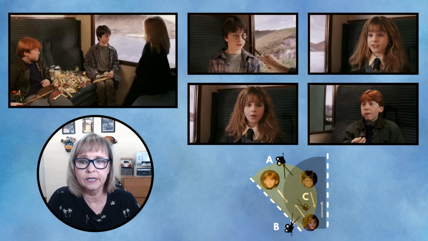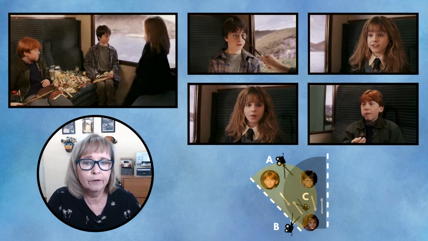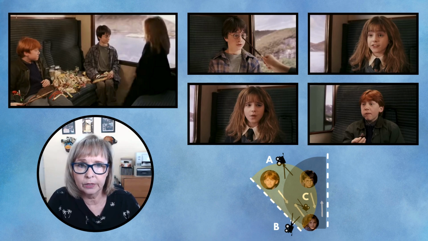Now if they were sitting closer together, they could probably get away with that upper right hand picture of Hermione looking at both Harry Potter and Ron Weasley. But since they're sitting so far apart, they decided to put the camera between them and have her shift her eyes from Harry Potter, looking camera left, and then looking camera right to Ron Weasley.